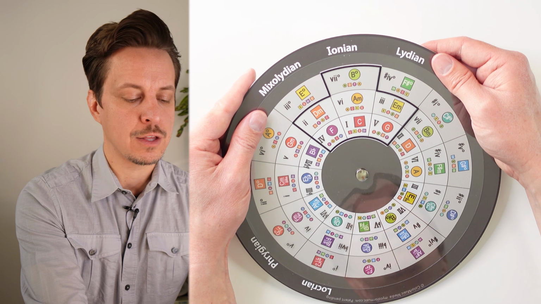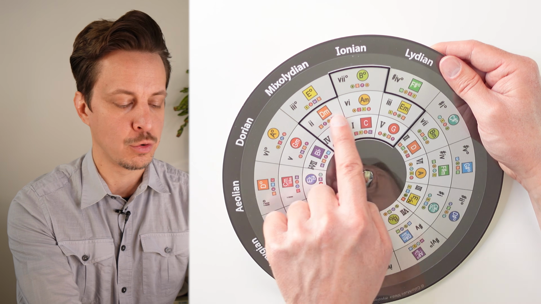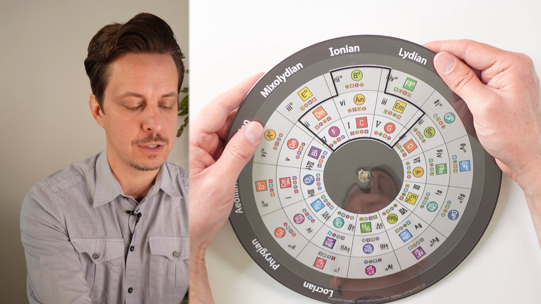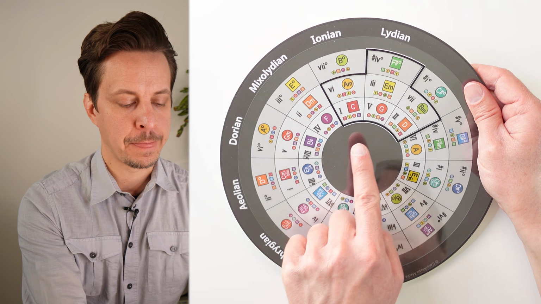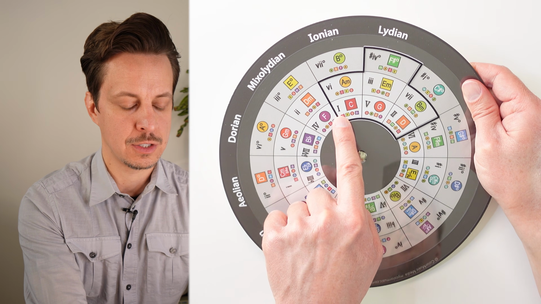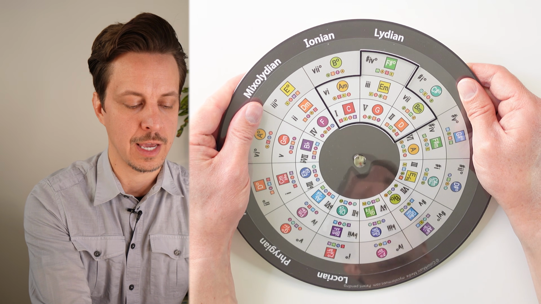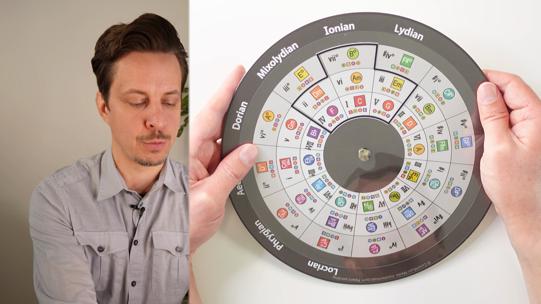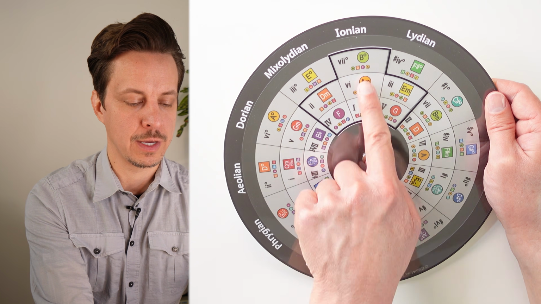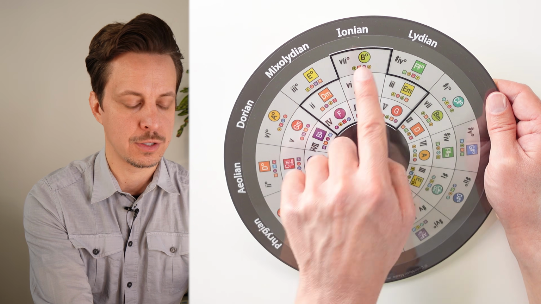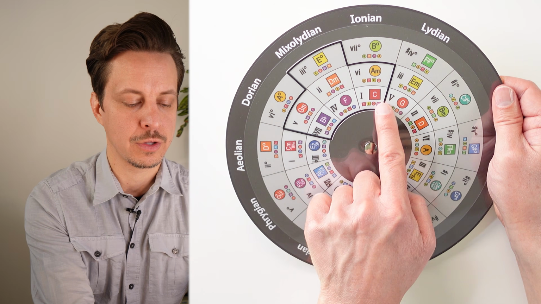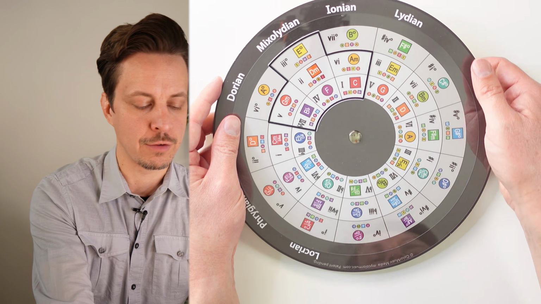Now, instead of rotating the numerals to the right, we're going to keep the numerals in place and rotate the grouping to different positions. And you'll see that we have C Lydian. C, the 1 is the tonic in this case, but it's a different group of chords. And if we rotate the grouping 1 notch to the left, we get C Ionian. C major is the tonic in Ionian. C major is also the tonic in Mixolydian, but it's over here, so it's a different grouping of chords.